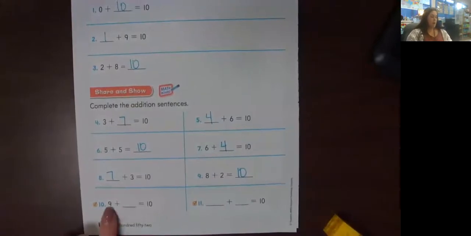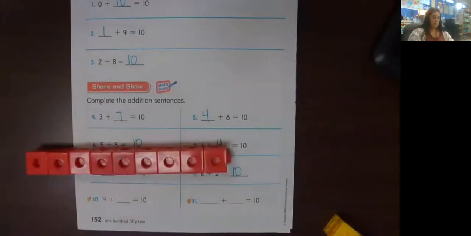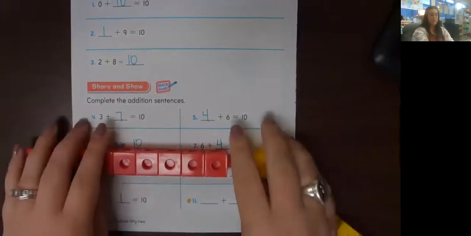The next one, 9 plus something is going to equal 10. So I need to build 9 red. So here's my 9 red. Now I need to keep adding yellow till I get to 10. So I have 9, 10. So now let's see, how many yellow did we have to add to get to 10? Just 1. So 9 plus 1 equals 10.